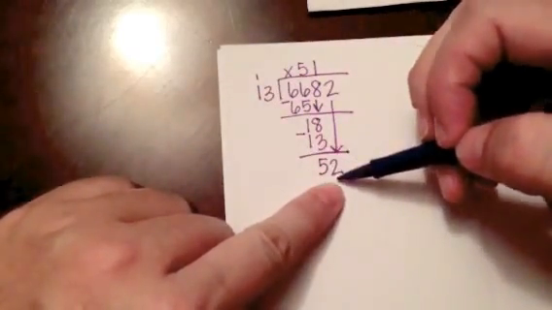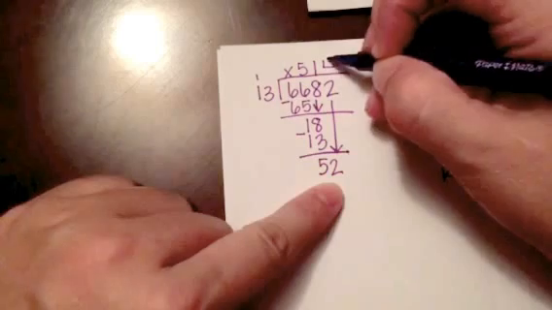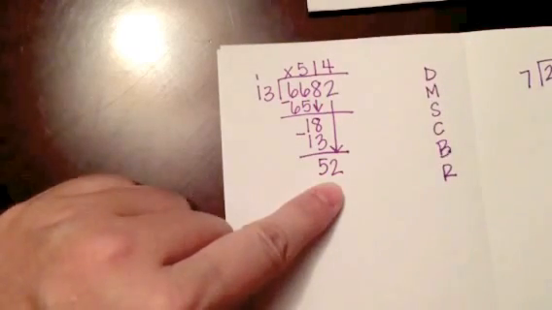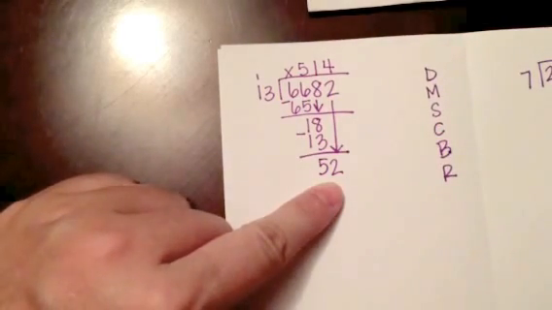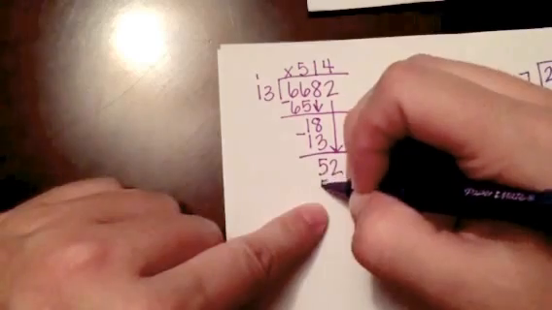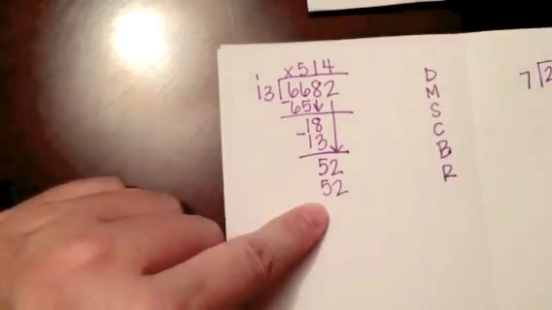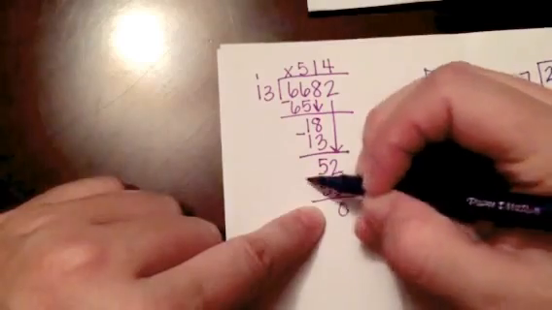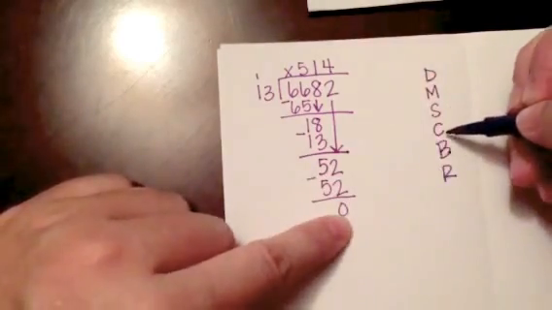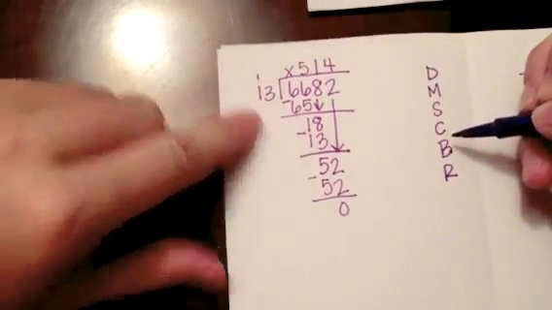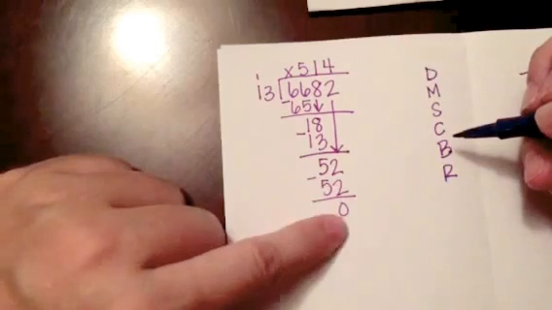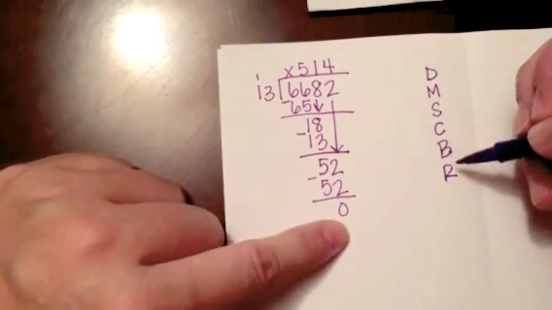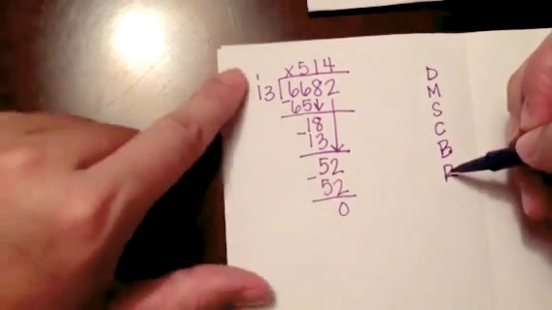13 goes into 52 4 times. 4 times 10 is 40, and 4 times 3 is 12. And 40 and 12 is 52. So I'm going to go ahead and subtract. I get 0. I'm checking to make sure that the 0 is smaller than 13. And it is, so I can repeat.